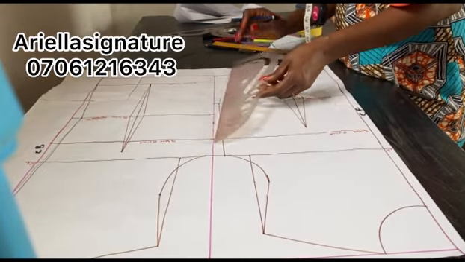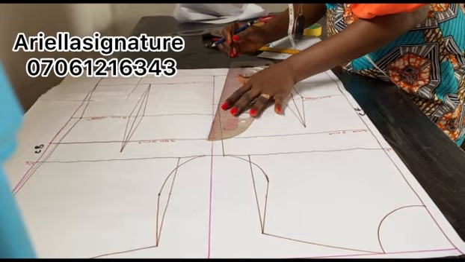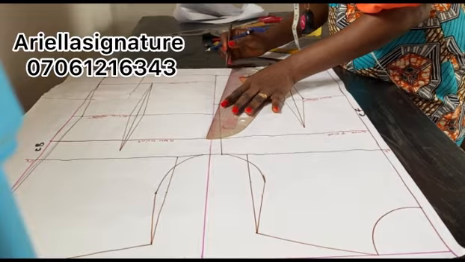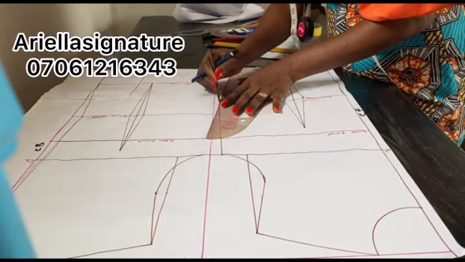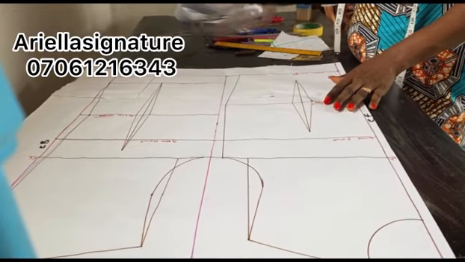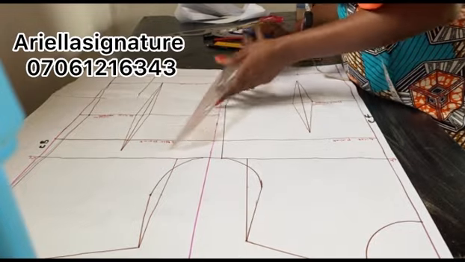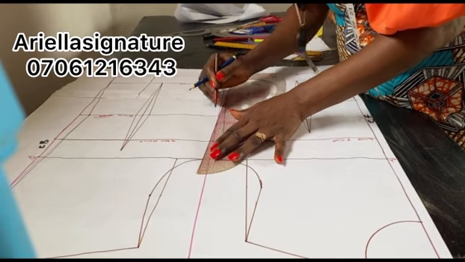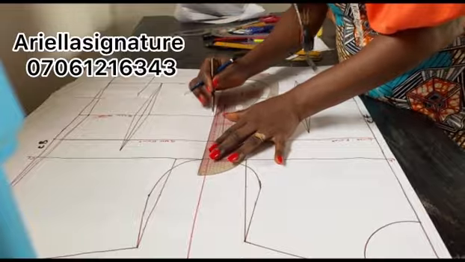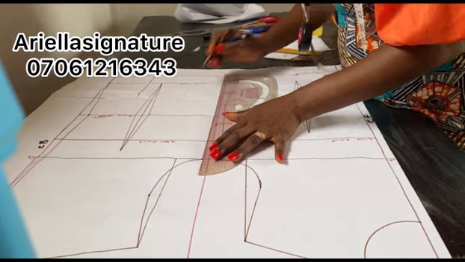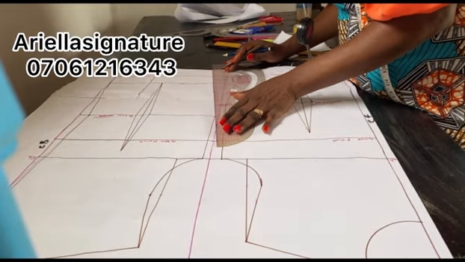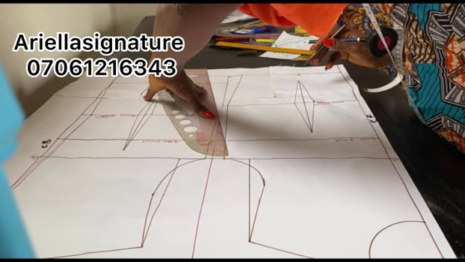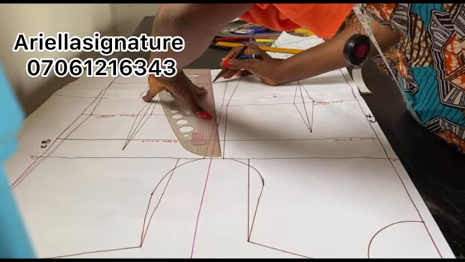When you finish making the outfit, you will see that it will be perfect on you as long as you do the right thing, guys. So this is how it is. For the back, I'll be connecting it. You see the same thing at the back. Because of the dart, please, there's nothing wrong with it.